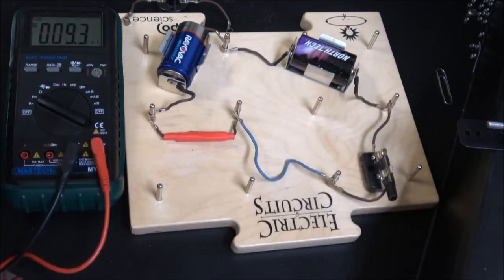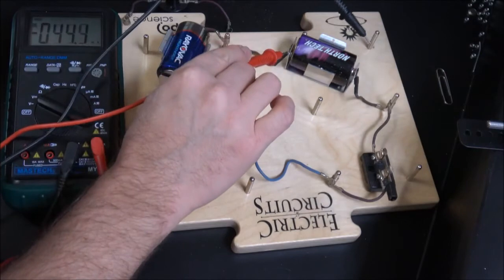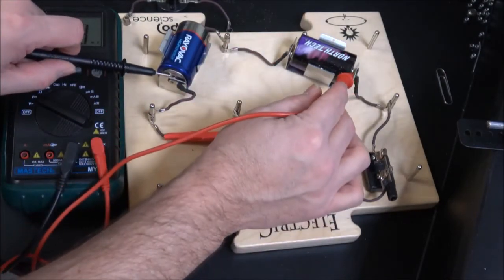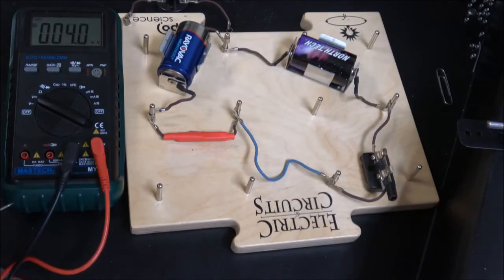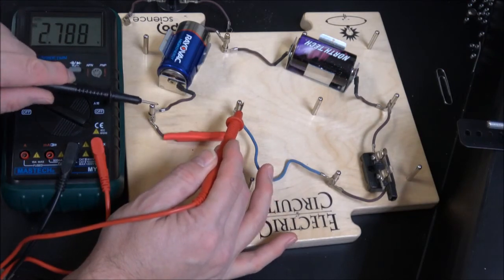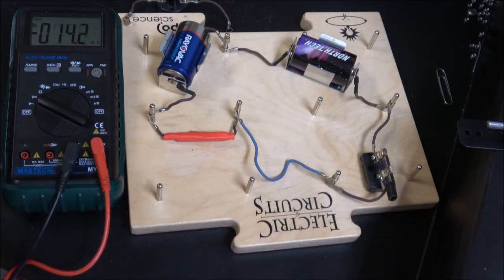All right, so voltage 1 is here to here. Voltage 2 is here to here. Voltage 1, 2 is from the beginning to the end. Then we'll measure our resistance voltage again. And we're going to measure current.